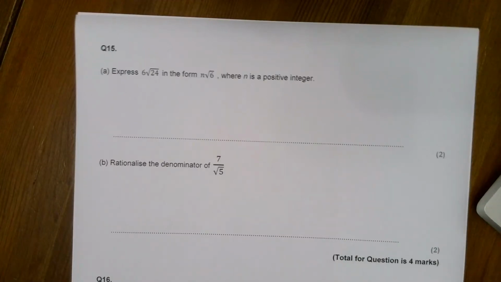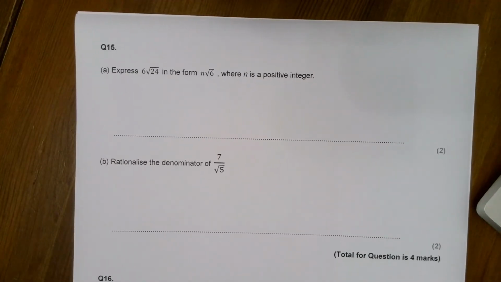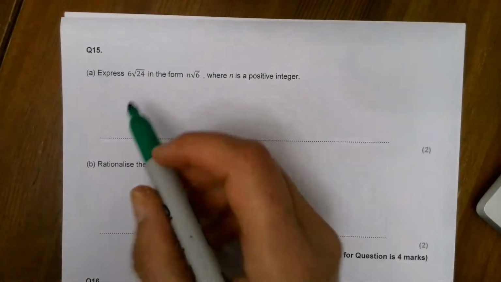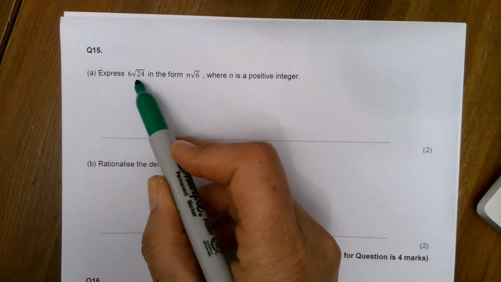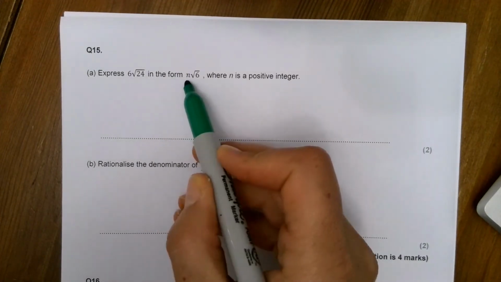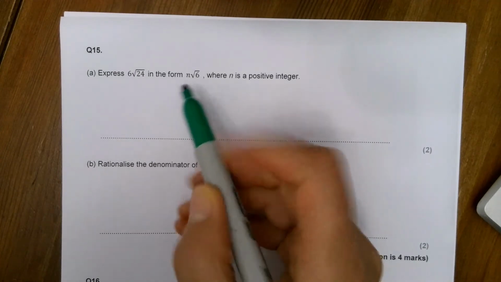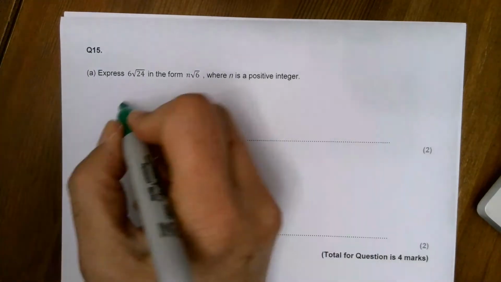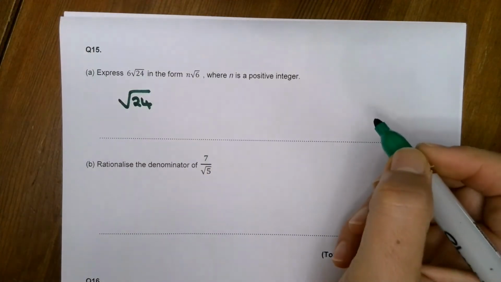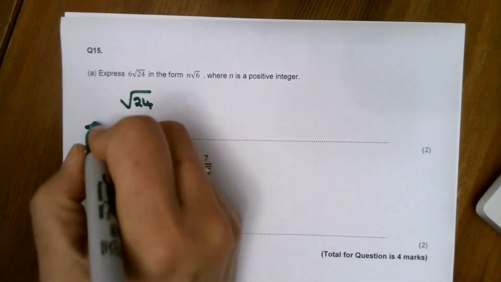Okay, question 15 is a surd question. You're asked to arrange 6 root 24, 6 times the square root of 24, into n root 6. The first thing I'm going to do is look at the square root of 24, and what I want to do is simplify this surd.